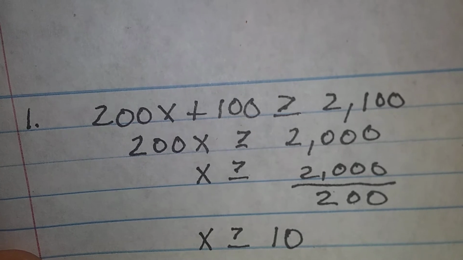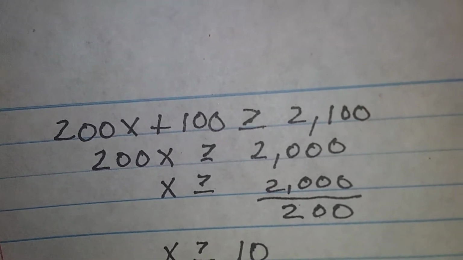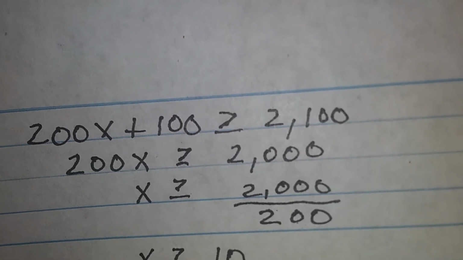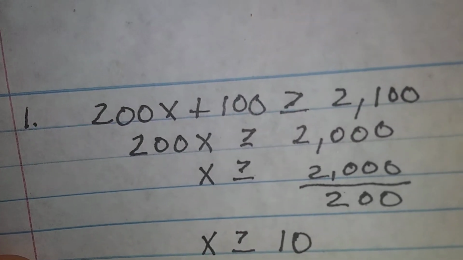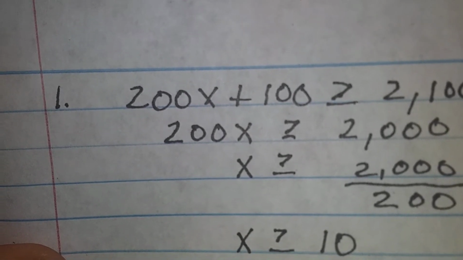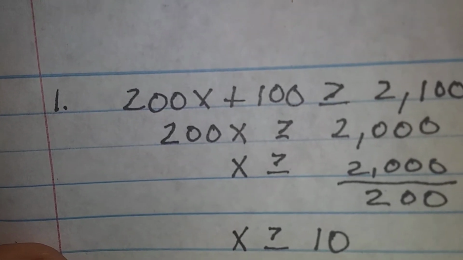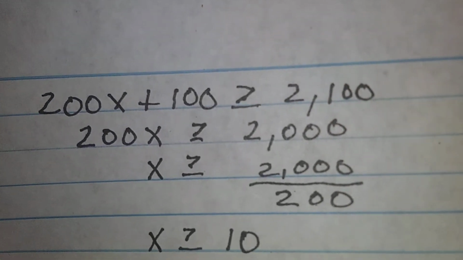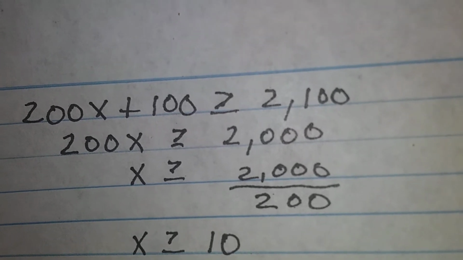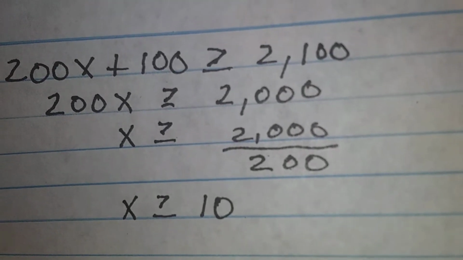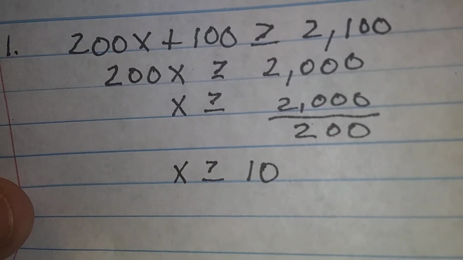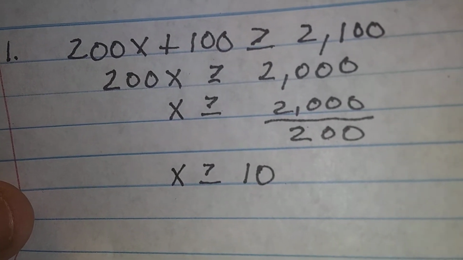So now we have 200x is greater than or equal to 2,000. Then, since we have multiplication on this side, if we divide by 200 on both sides, x is greater than or equal to 2,000 divided by 200. And we know that 200 times 10 is 2,000, so x is greater than or equal to 10.